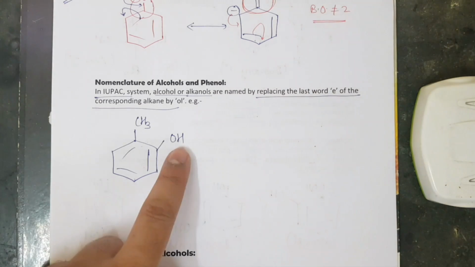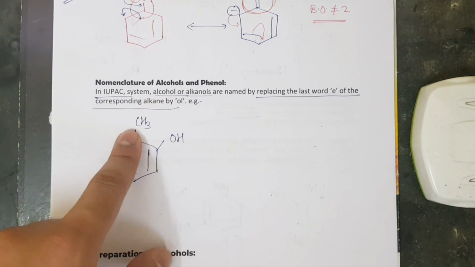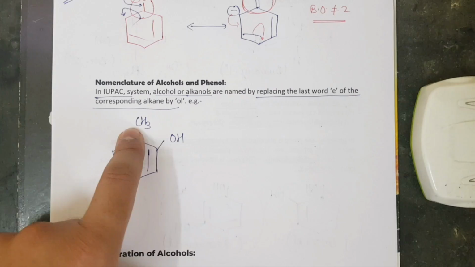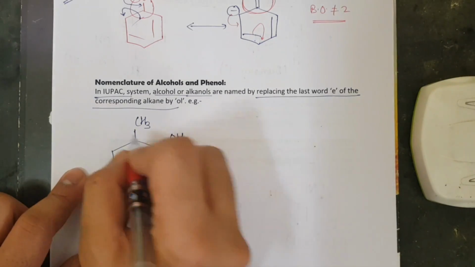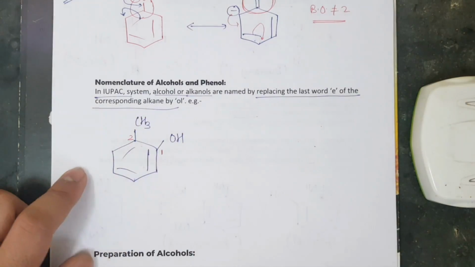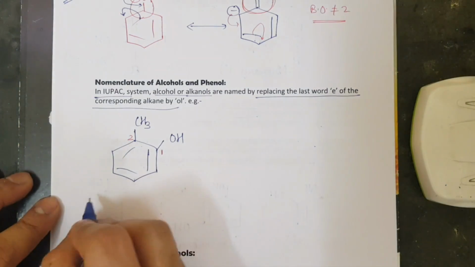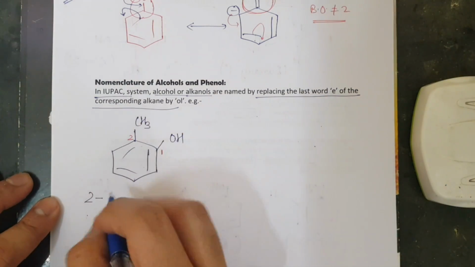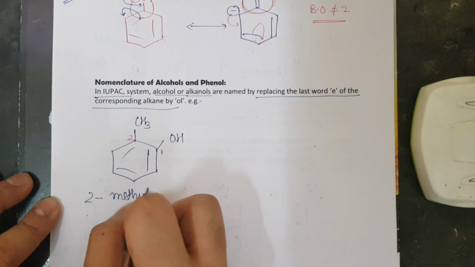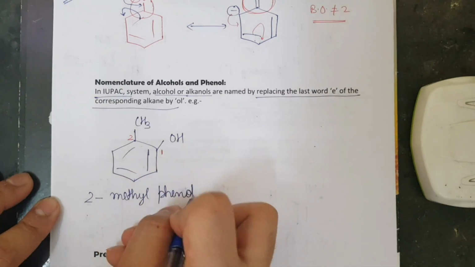Now think, OH is more acidic than CH3. That is the basic logic which we use. So number 1 would be given here, number 2 would be given here, and the rest wouldn't matter. So this thing is known as 2 के पास क्या है, 2-methyl phenol. Okay, so that is how the basic nomenclature is done.